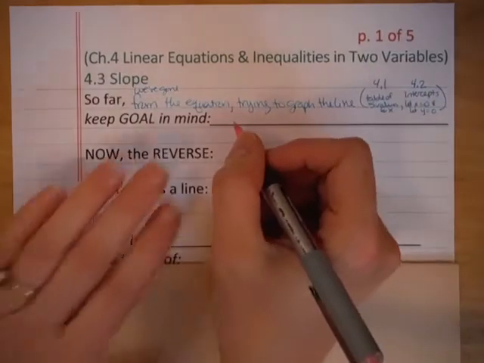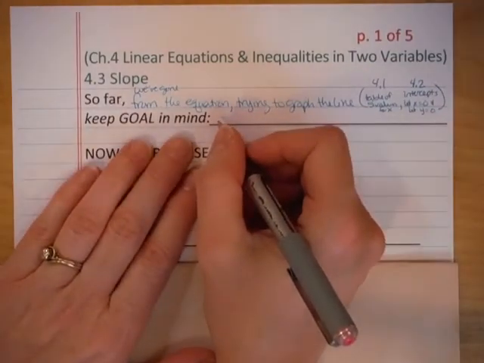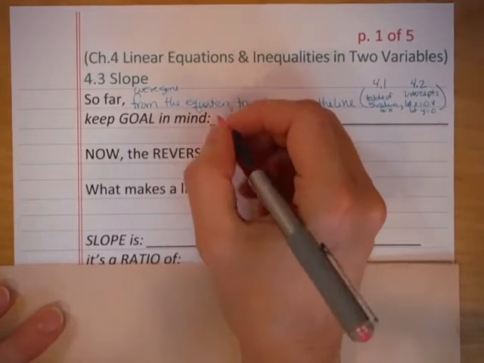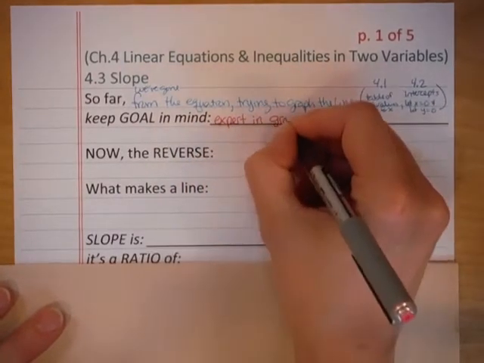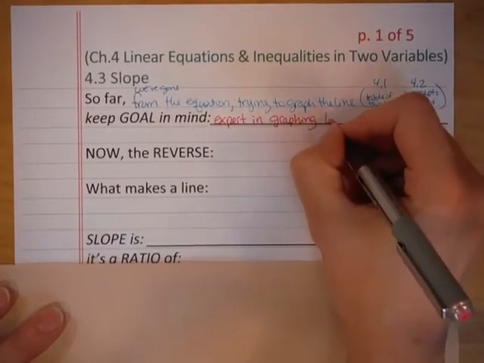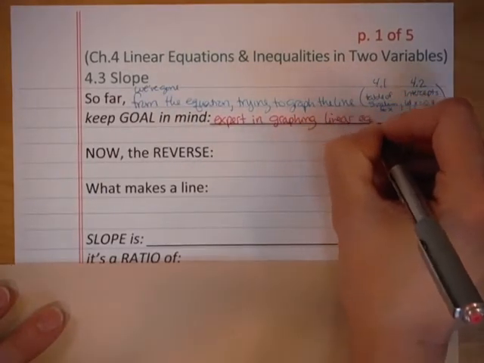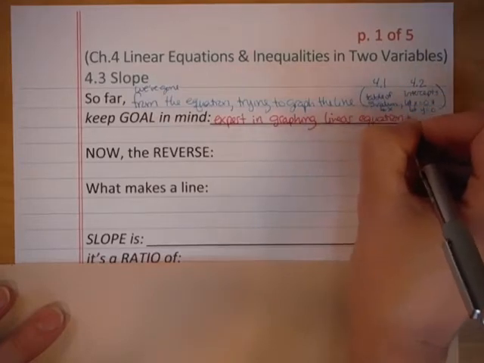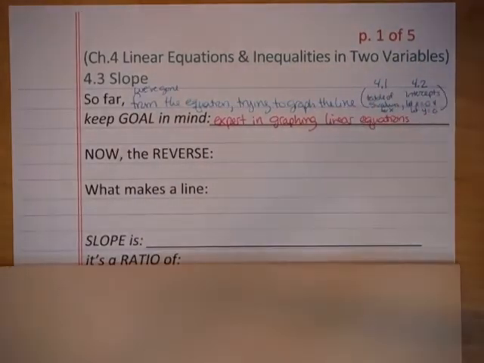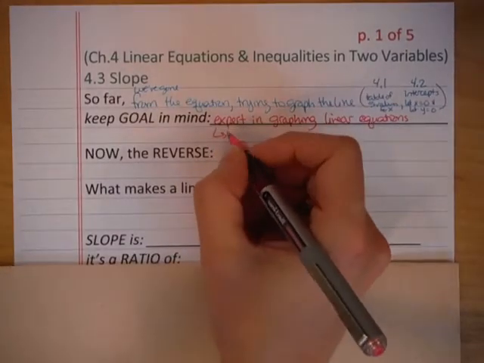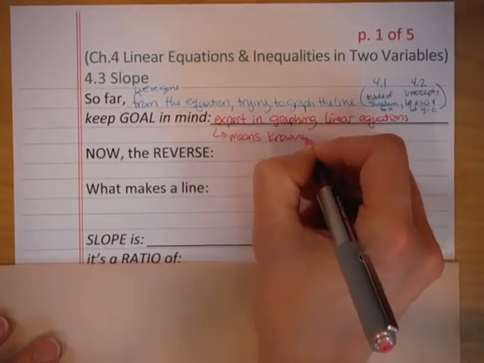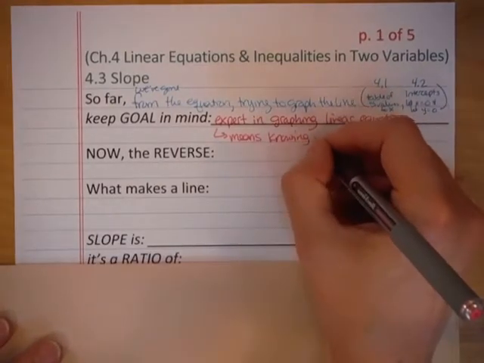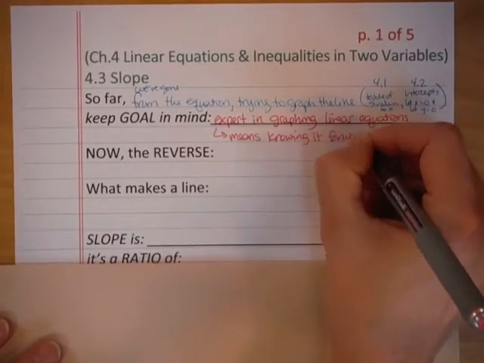And remember, the reason we're doing all this, the reason we're pursuing this, is because our goal is to become experts, or an expert, in graphing linear equations, creating the line from an equation, recognizing that it's linear, and creating the graph, the line on the page that the equation represents. Now, when I say expert, what I mean is that you would know it forwards and backwards. So being an expert means knowing it forwards and backwards.